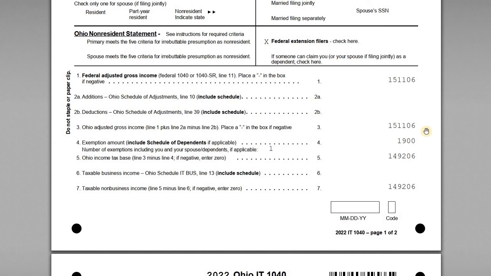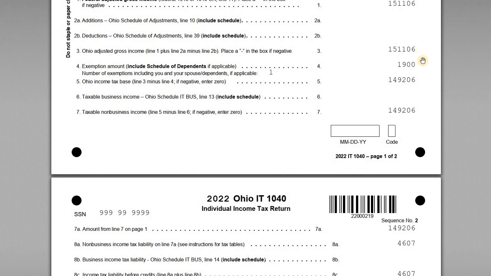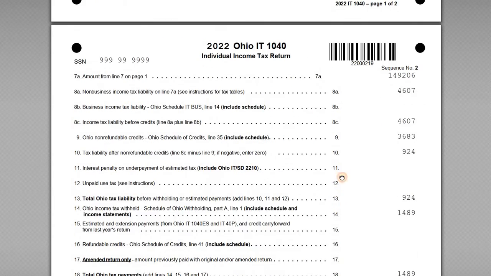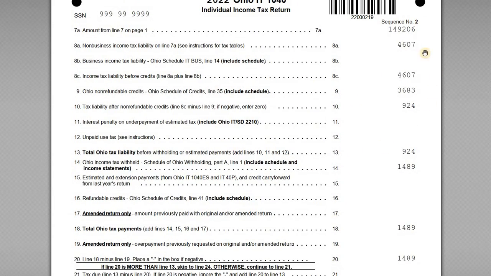So we have the $151,106 minus the $1,900, and so our non-business income is going to be $149,206.